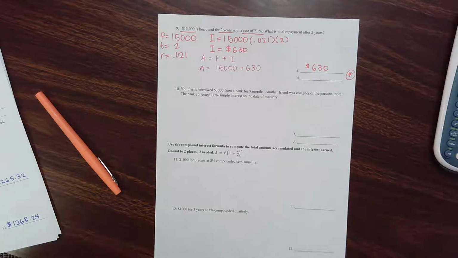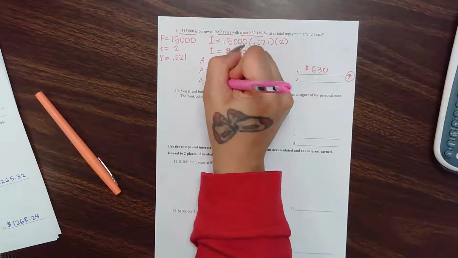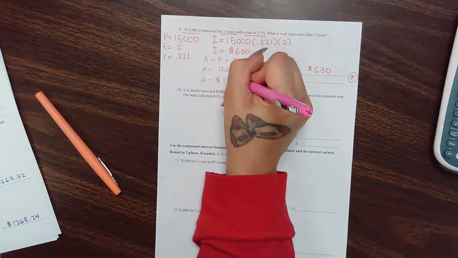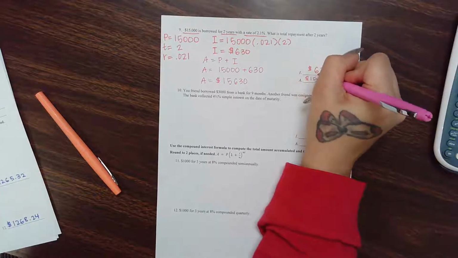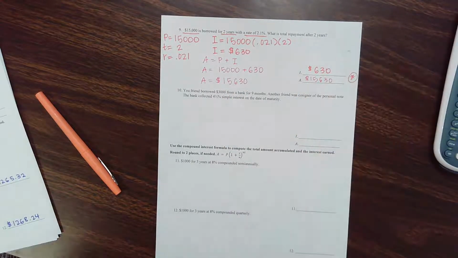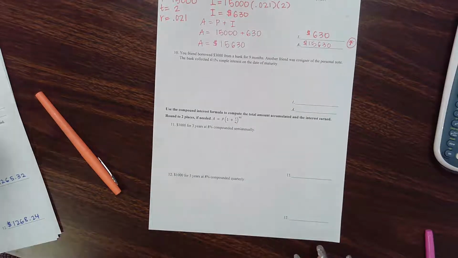If you put that into your calculator, you should get $15,630. Good?